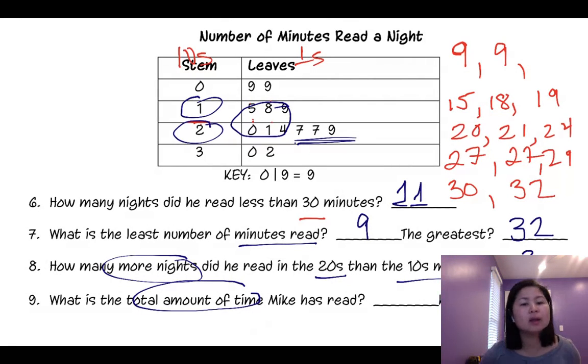For this question, I want you to type in the chat or unmute. I don't care, it doesn't matter. What will you do to find the total amount of time? Don't give me the answer, but what will you do? If you don't know, feel free to put down, I don't know. If you don't want to put it in the public chat, do it in private chat, like, I don't know, help. It's fine. I just need to know where you are, okay?